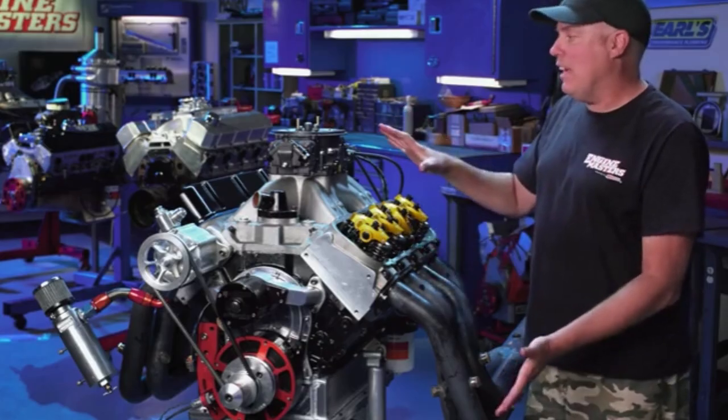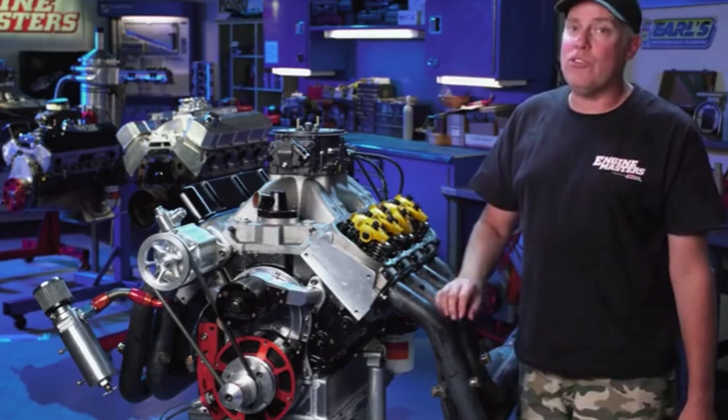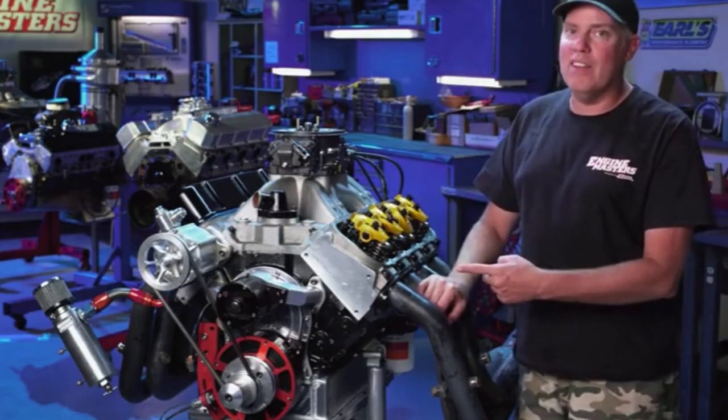So let's tell you about the engine combination here. And if you followed Engine Masters at all, you know this pooch, because it's pretty awesome and we've used it a bunch. It's a weirdo though.